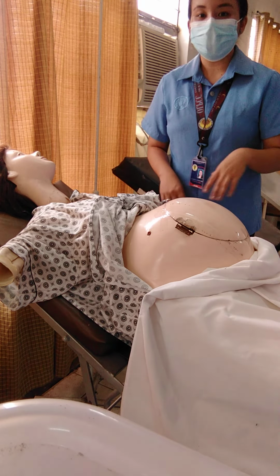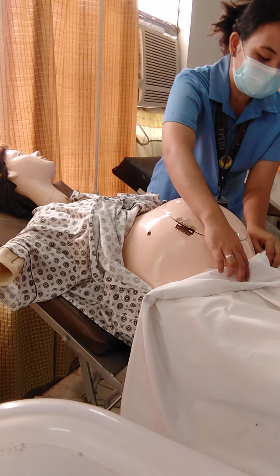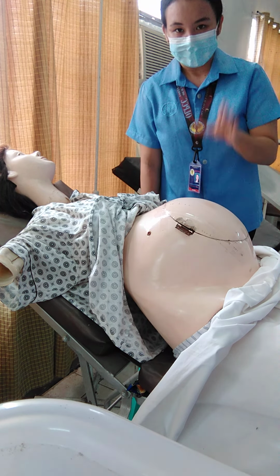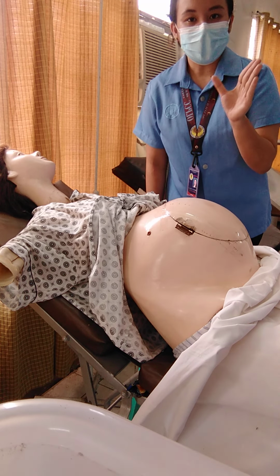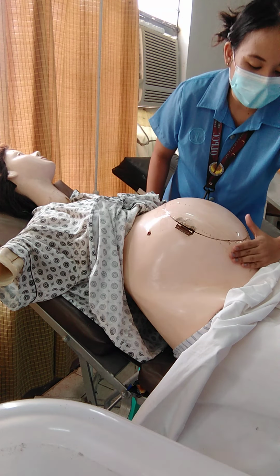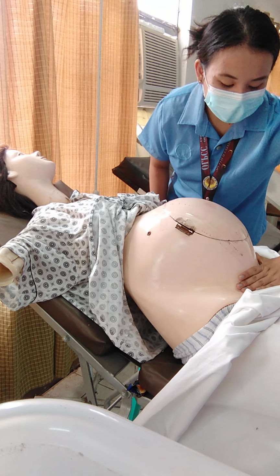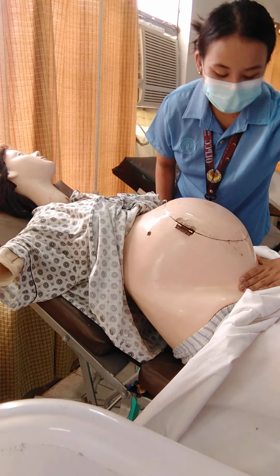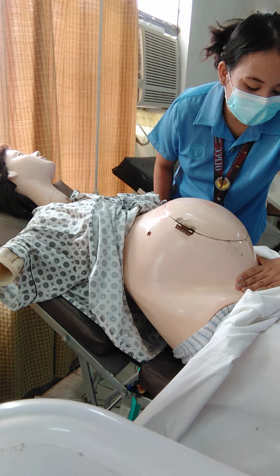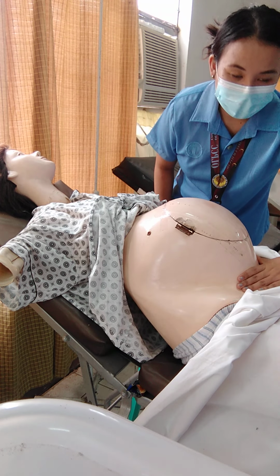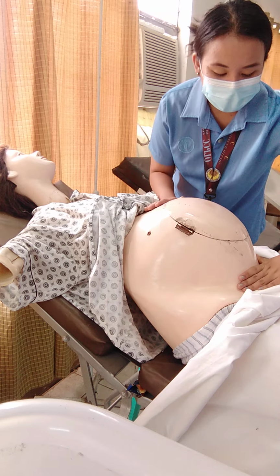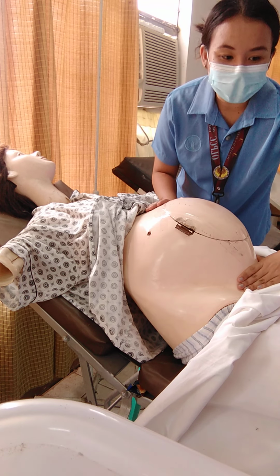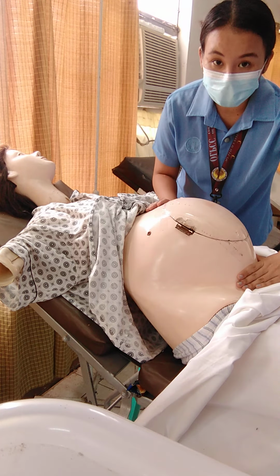So the third maneuver is the pollex grip. So in the pollex grip, we go to the lower abdomen. Okay? So in the lower abdomen, using our thumb and fingers, we will place our hands here at the lower abdomen, just above the symphysis pubis. And then we will gently press our thumb and fingers. Okay, and then we will identify if there are any movements or if the presenting part we palpate is hard or soft. Okay?